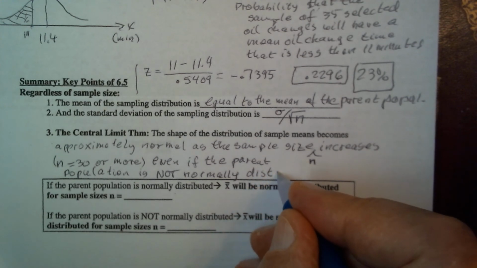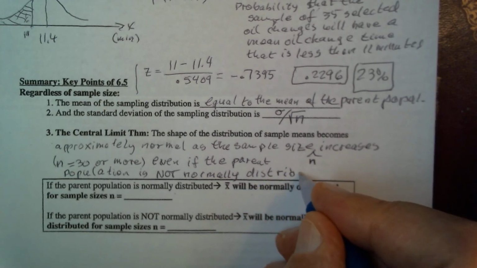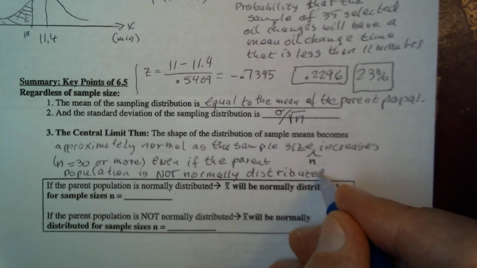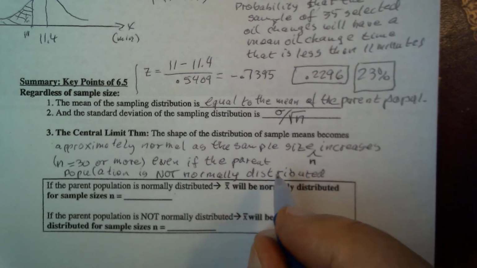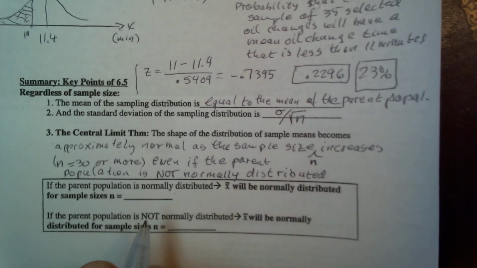And that is a great insight from the central limit theorem.